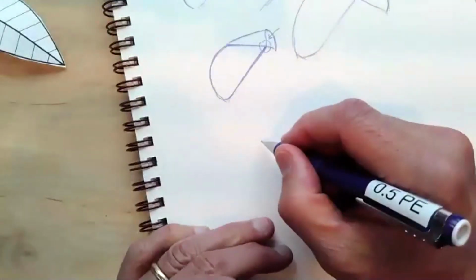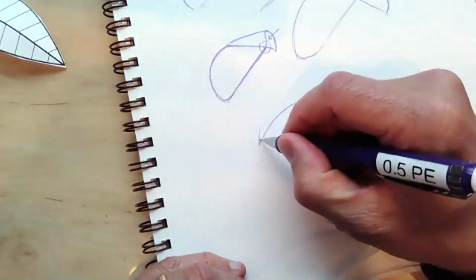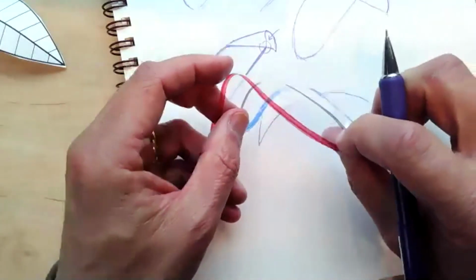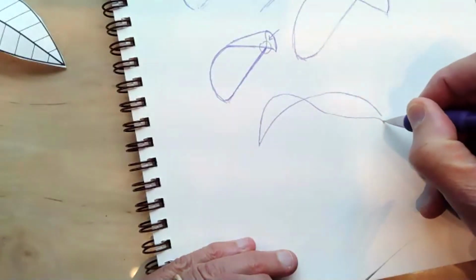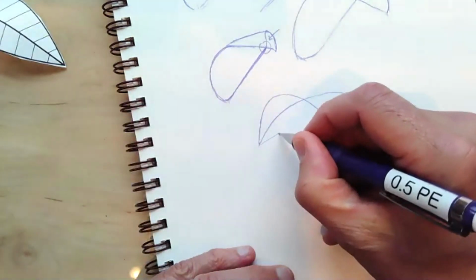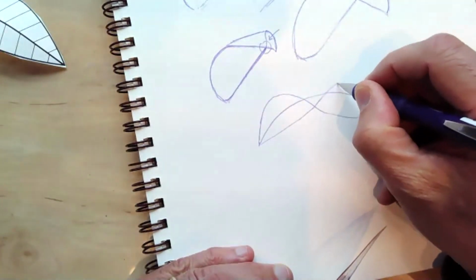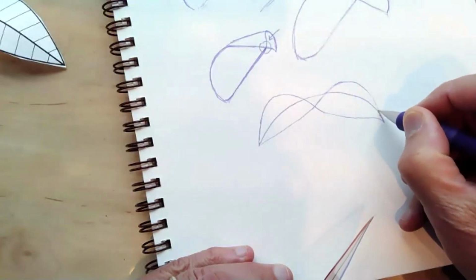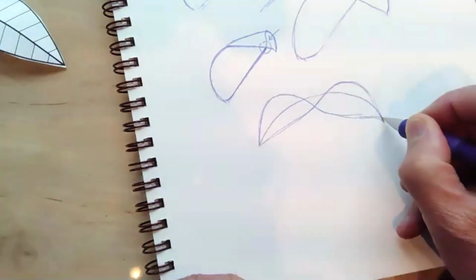All right, let's say you've got your center vein that's going to do this. And on one side, you have a curve that comes up, and it's going to come down and into here. And on the other side, you've got a curve that is going to come up and back down. I know it looks like a weird figure eight, not a leaf at this point.